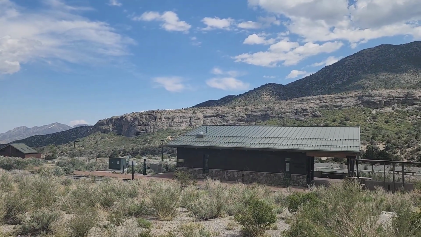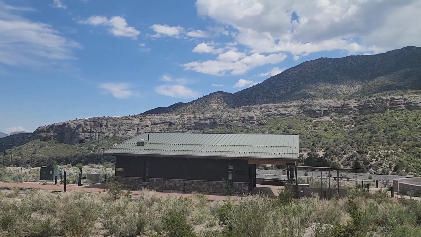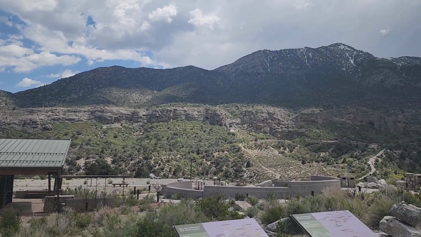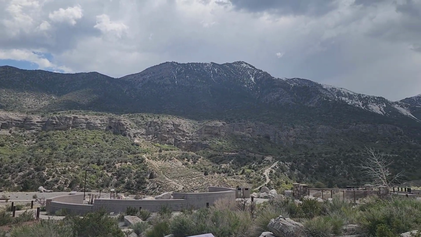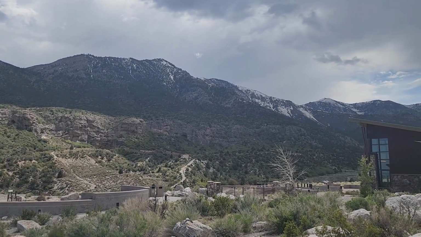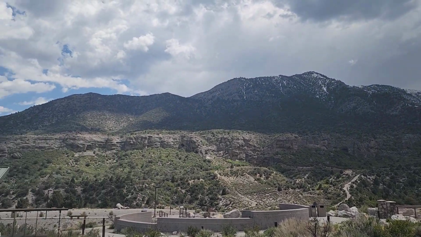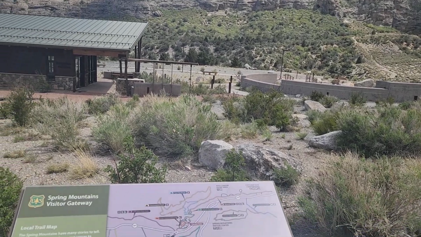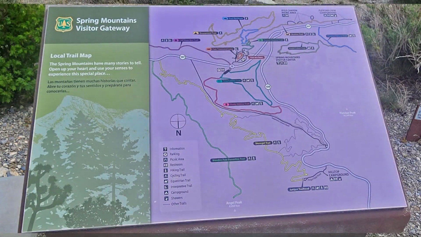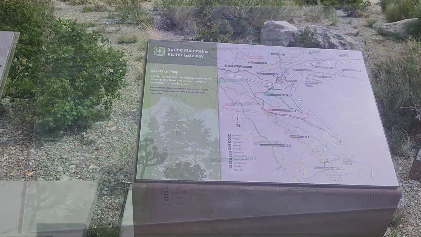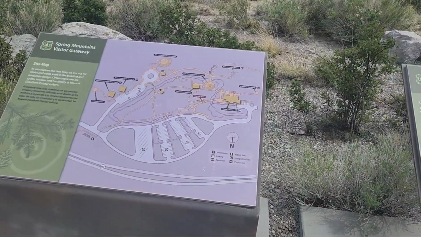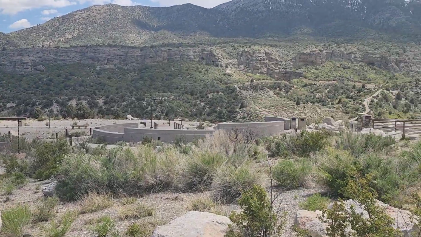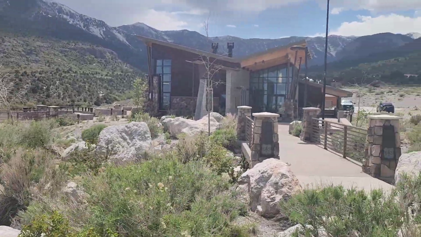And that line of cliffs there is the escarpment. And there's a beautiful looped trail, the escarpment trail, that goes along the base of the cliffs and then rises above them and loops above the cliffs. So you can do a complete loop of the escarpment. Here are some maps. You can pause the video to see these. Let's circle around the outside and then head into the visitor center.